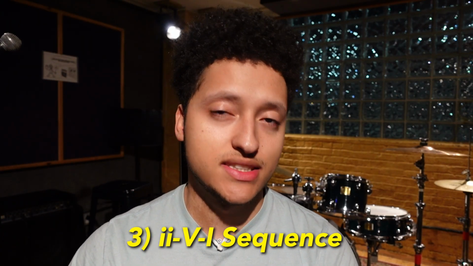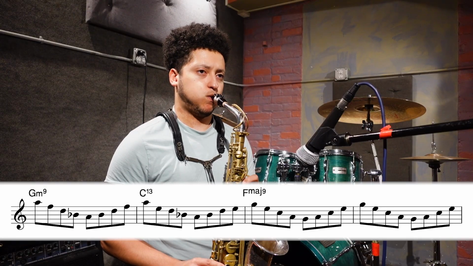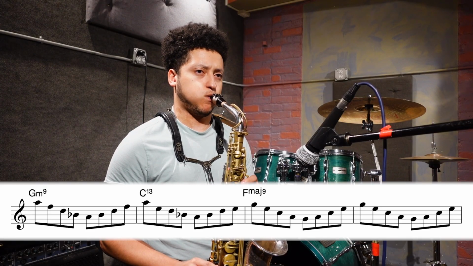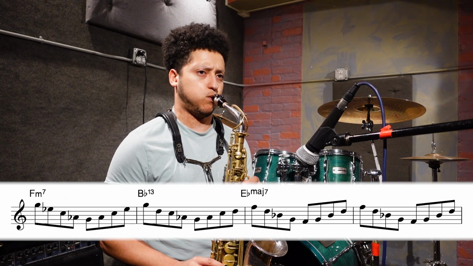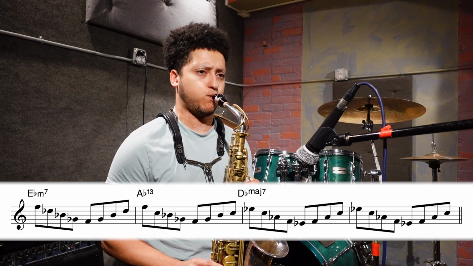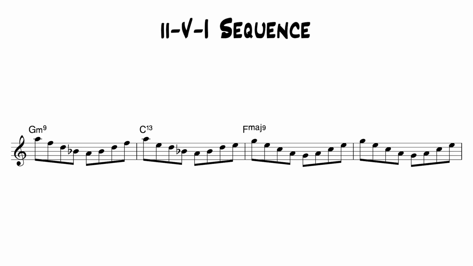Awesome. So the next pattern comes from the 2/5 sequences chapter of the book. First, let's hear it, then we'll break it down. So what's going on here?